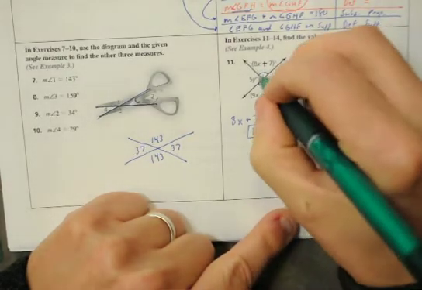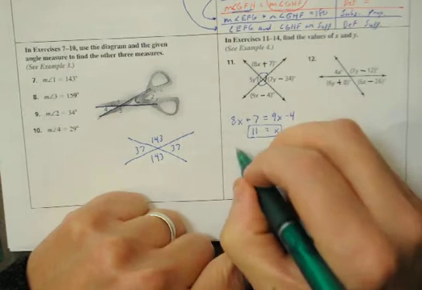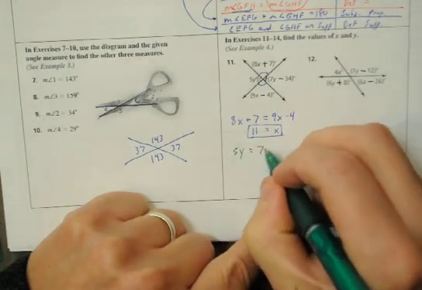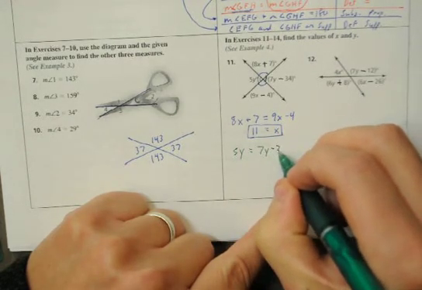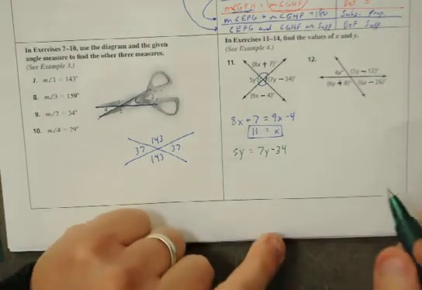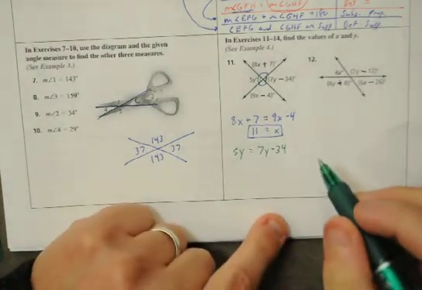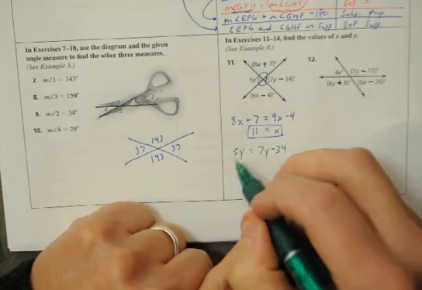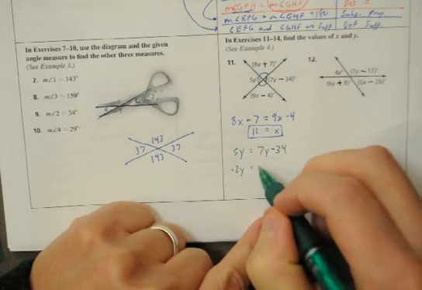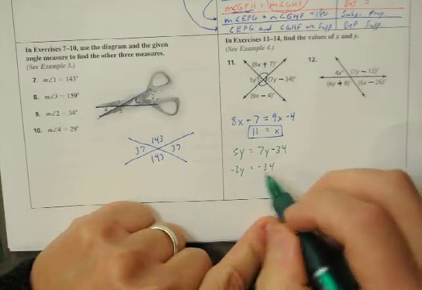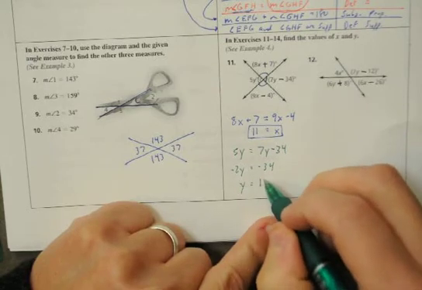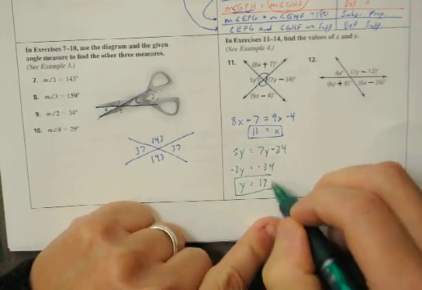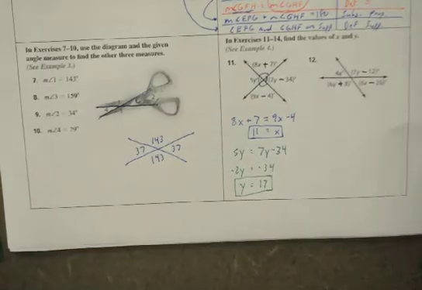For these vertical angles here, you get that 5y is equal to 7y minus 34. Do the same algebra. I'm going to go rogue here and go negative. I'm going to subtract the 7y. And now I'll divide by 2. So there's your answers for that one. Have fun with number 12. It's on you.